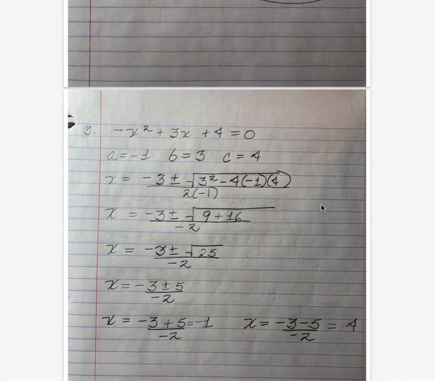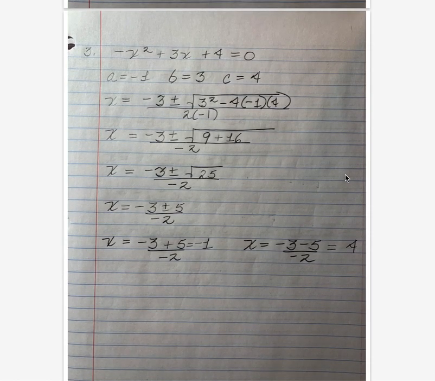Okay, and then the last one is this. It's -x squared plus 3x plus 4 equals 0. So a is -1, b is 3, and c is 4. So when I fill in the quadratic formula, the opposite of b is 3, so that's -3, plus or minus the square root of 3 squared minus 4 times -1, which is a, times 4, which is c, all over 2a, which is times -1. So I end up with -3 plus or minus the square root of 9 plus 16, all over -2. And then I'm going to end up with -3 plus or minus the square root of 25 over -2.